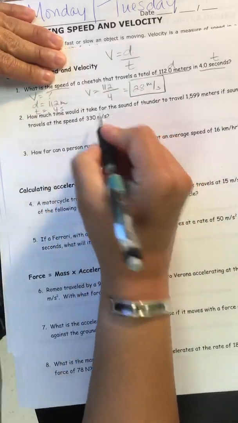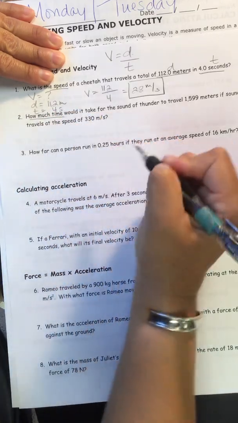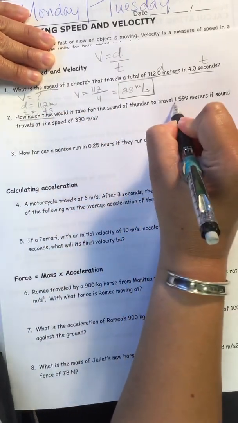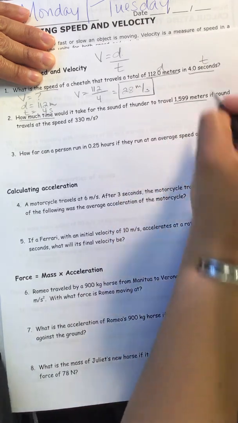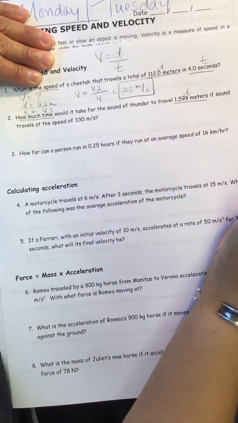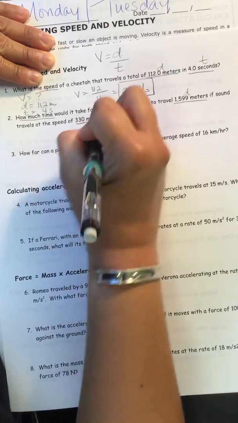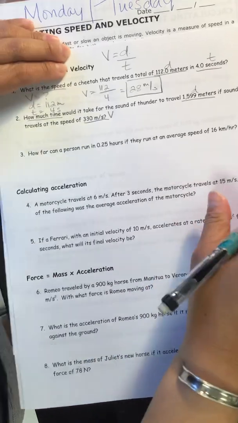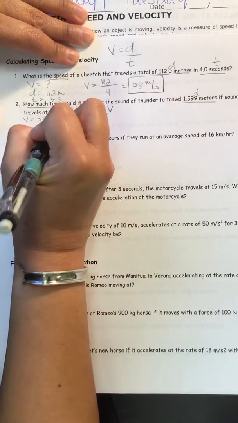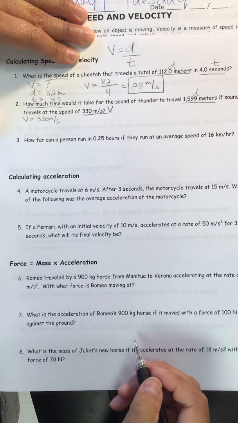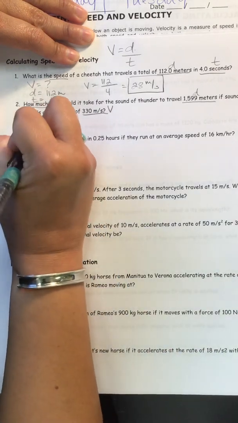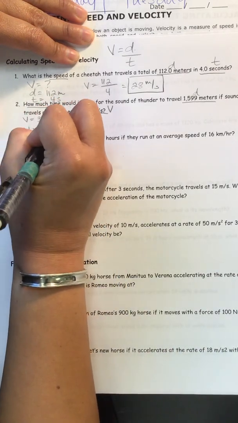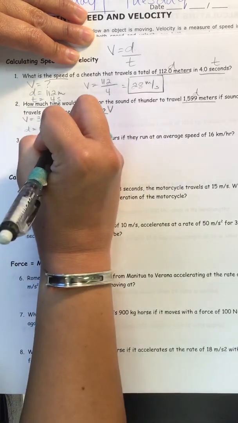How much time would it take for the sound of thunder to travel 1,599 meters if the sound travels at a speed of 330 meters per second? So that is your velocity. So make your list, 330. Your distance is equal to 1,599 meters.